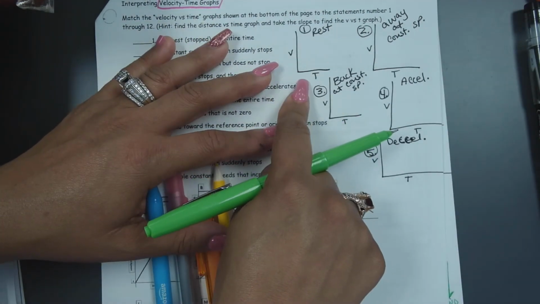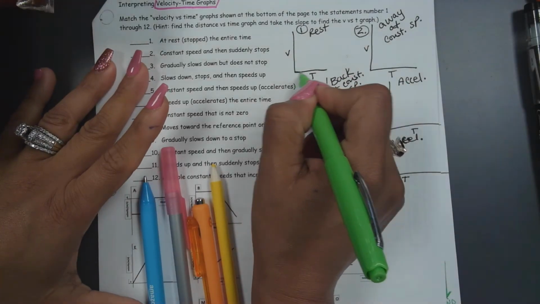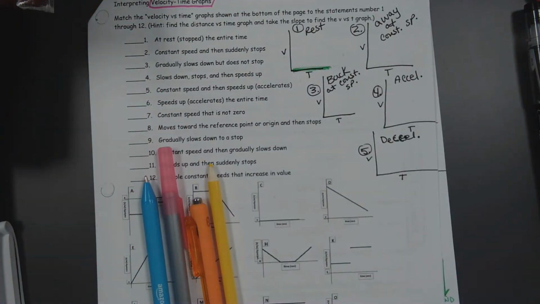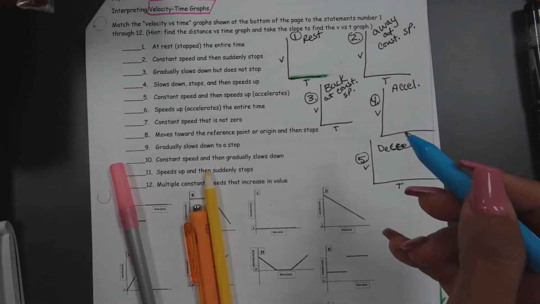But when it comes to a VT graph, for it to mean that the object is literally moving 0, it's not moving at a constant speed. It's not maintaining cruise control. It is literally at rest. The line is only gonna be on the x-axis. Only on a VT graph. Only on the x-axis.